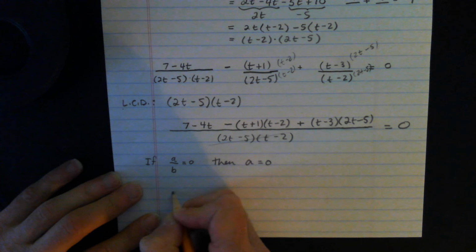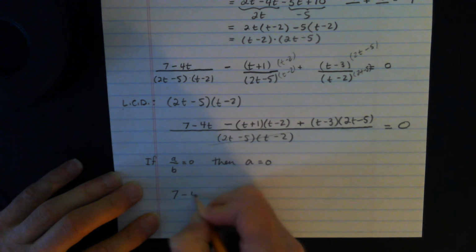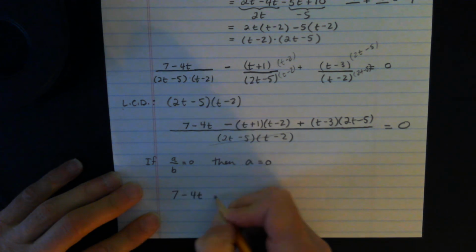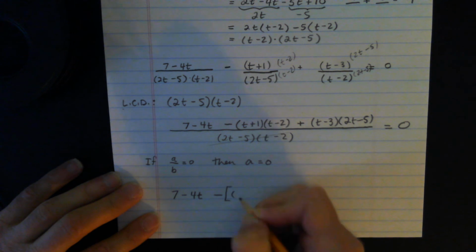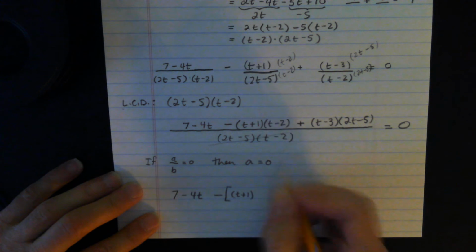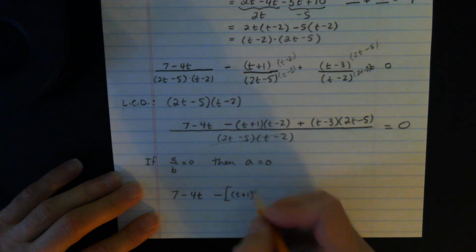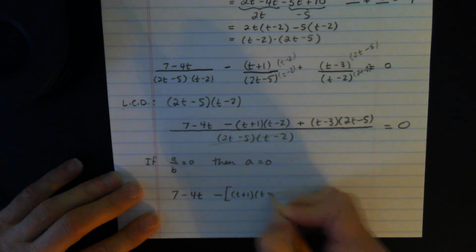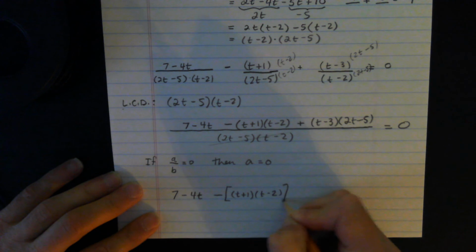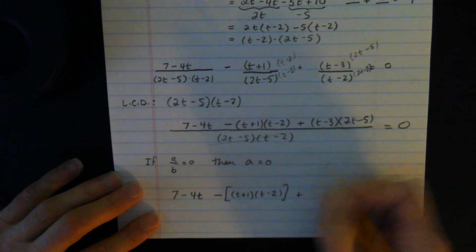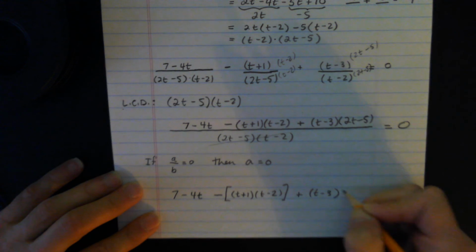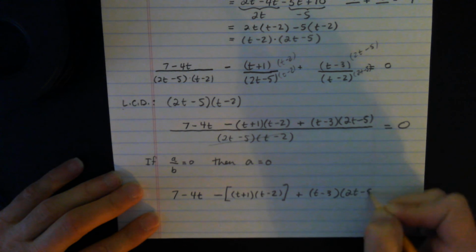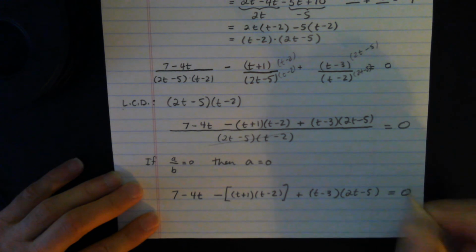Got 7 minus 4t minus, I'm going to use an extra set of brackets here, because I'm going to end up needing to distribute that negative once I expand those two brackets out, plus t minus 3 times 2t minus 5. And this all equals 0.